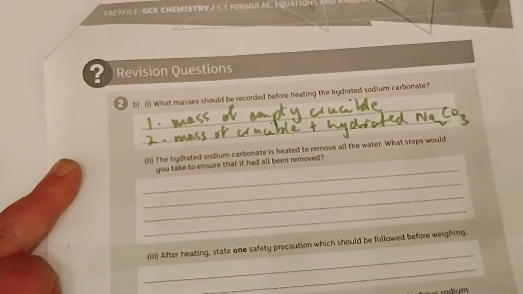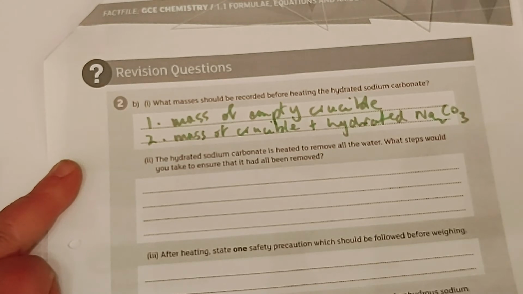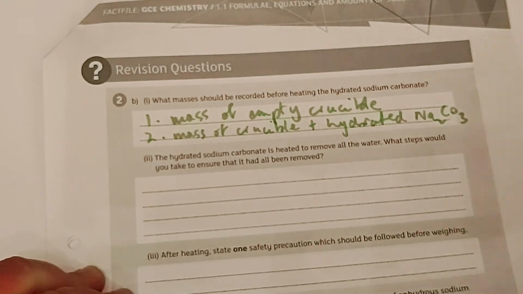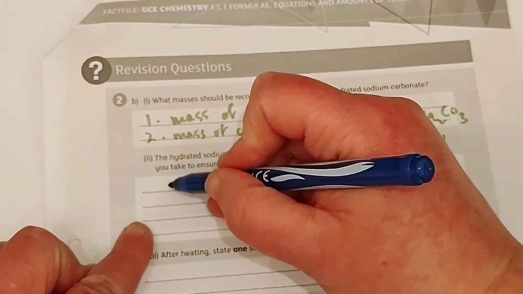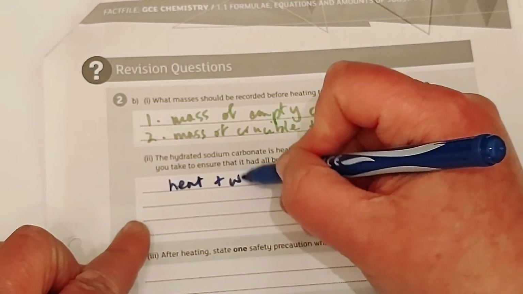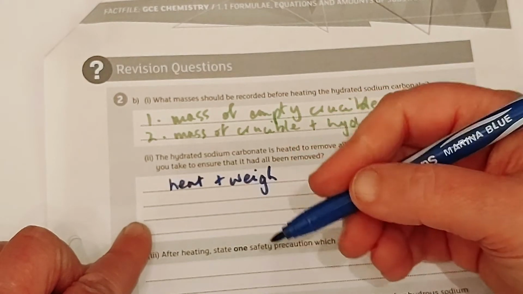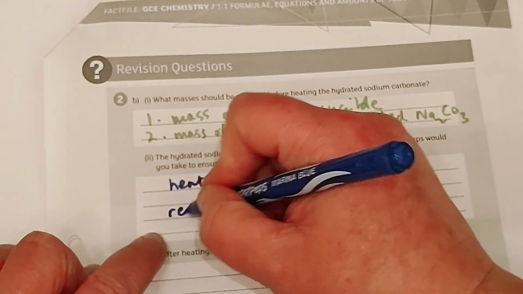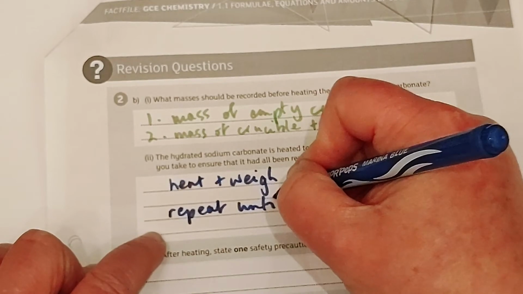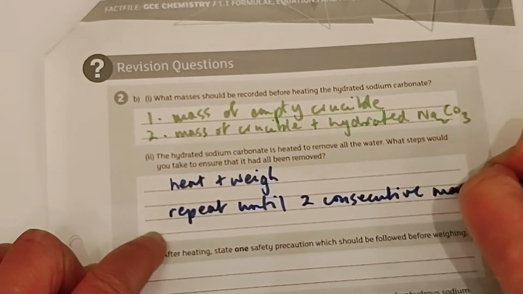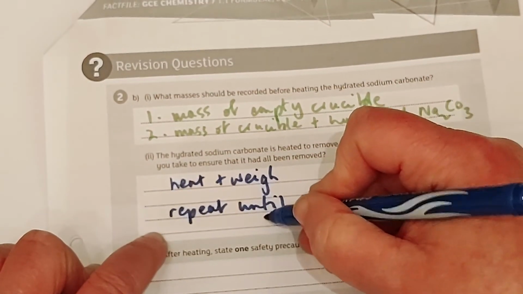Okay. Then it says the hydrated sodium carbonate is heated to remove all the water. What steps would you take to ensure that it all been removed? So that's what I was saying about in the video earlier. So you heat it. That's your first step. Your second step is just to repeat until you get 2 consecutive masses which are the same.